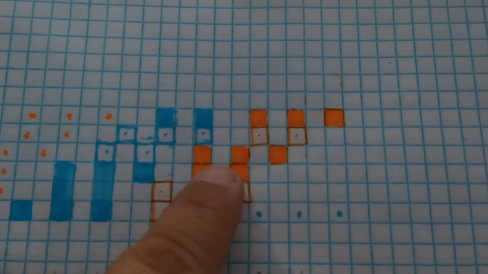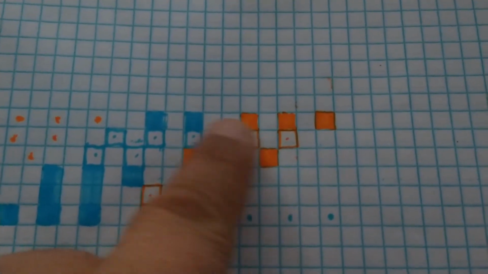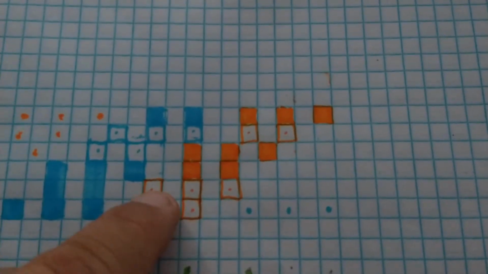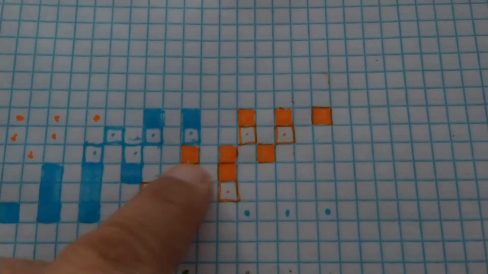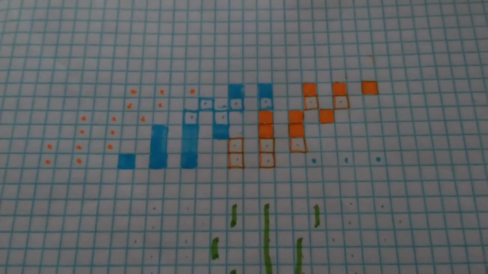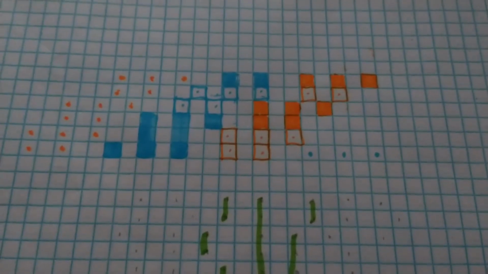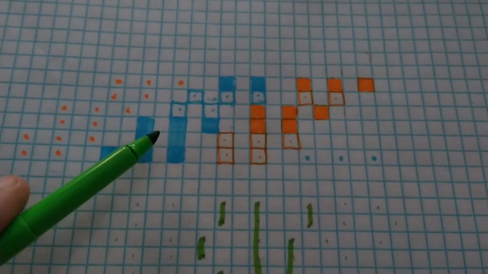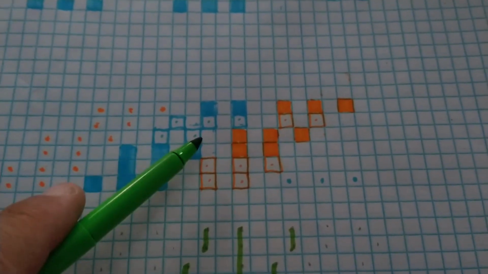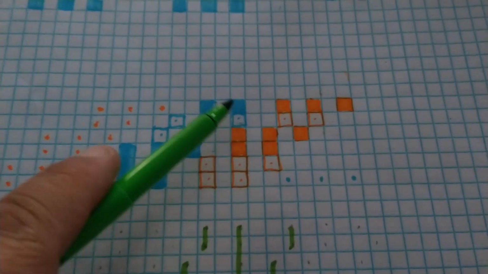1 4 1 3 1 3 1 3 1 4 1 4, and then like the 2 4 2 4, 1 4 1 4 2 4 2 4, just to kind of put it into those kind of terms. And you can see you've got your 1 2 3 4 5 1 2 3 4 5 1 2 3 4 5.